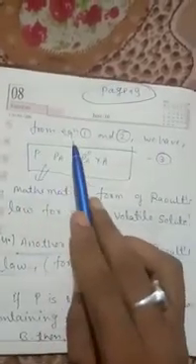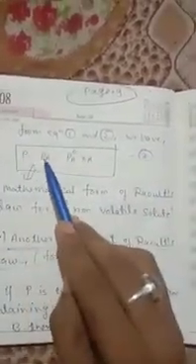Look, I am going to turn the page. Now you are on page number 9. From equations 1 and 2, we have P is equal to PA equal to K xi A. What was in equation number 1?